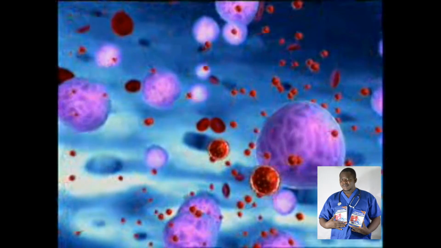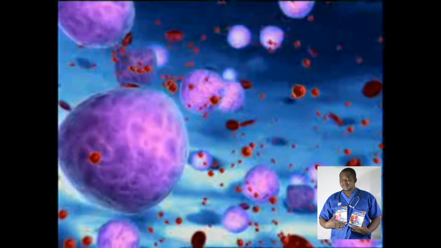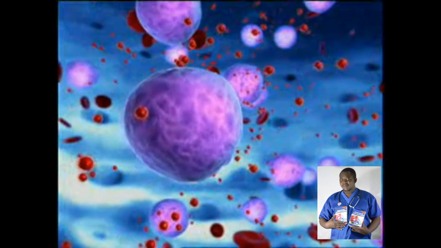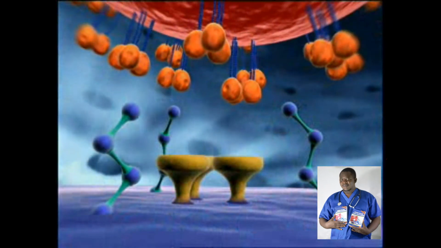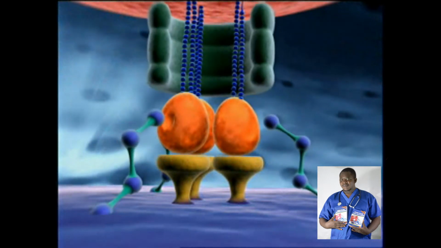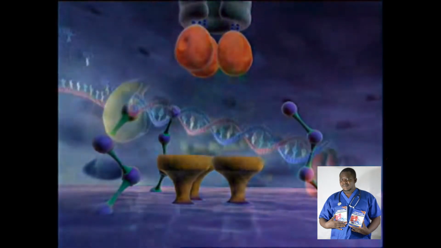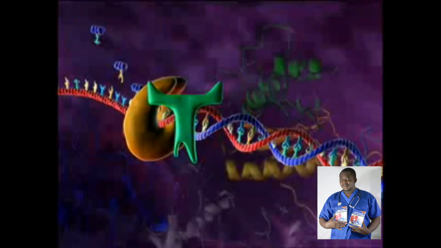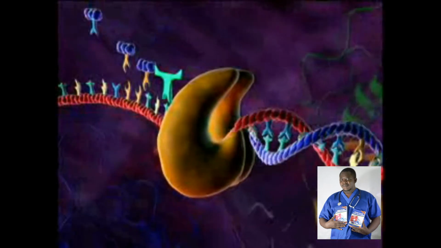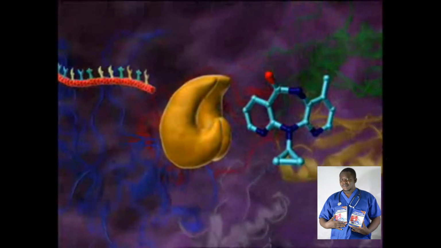So in transcription, the host cell receives a signal to become active, so that the proteins needed for a new virus to be formed are produced. Here the provirus uses a host enzyme called RNA polymerase.